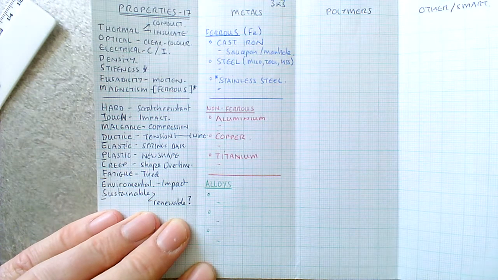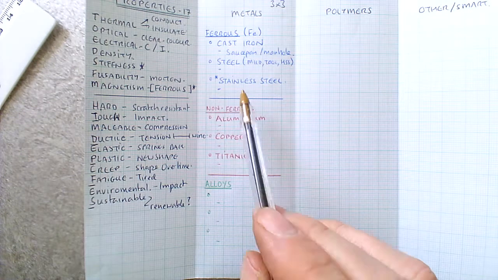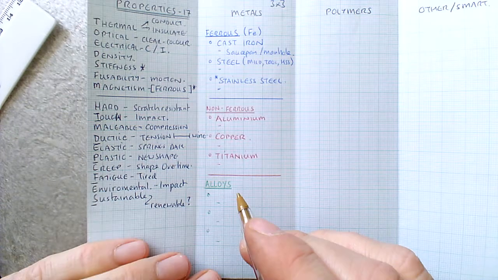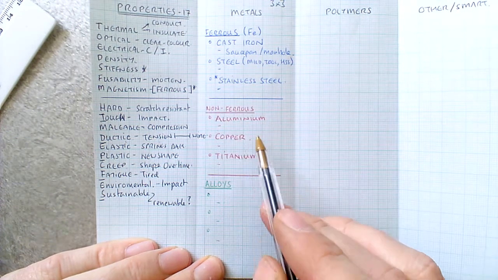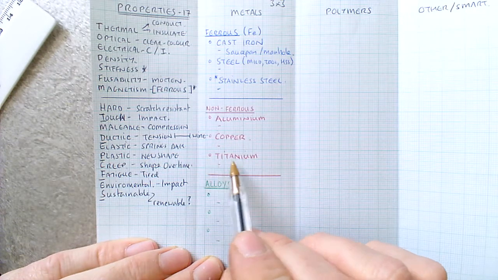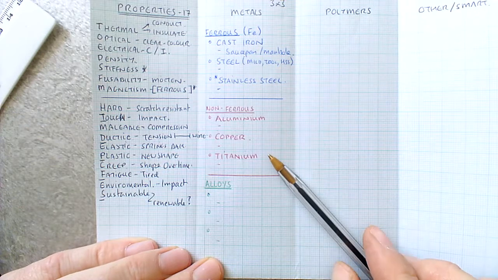Looking from a green pen. What alloys could we look at? We've got stainless steel already, so we've got a bonus alloy, if you will. We have to think about some of the other alloys, and I find an alloy for aluminium, an alloy for copper, possibly an alloy for titanium. I'll come back to that in a minute. We'll just have a think.